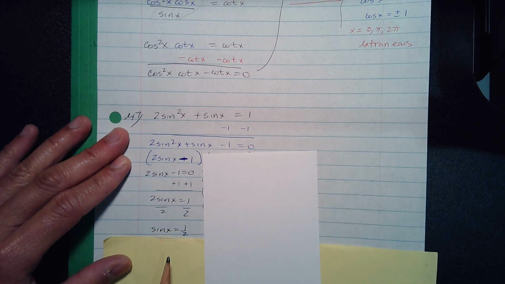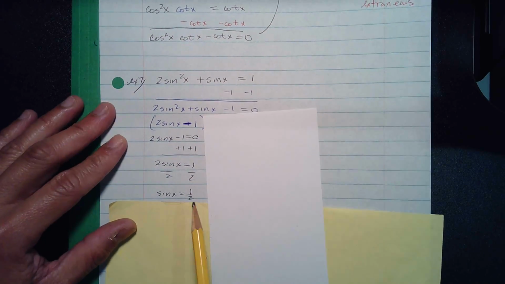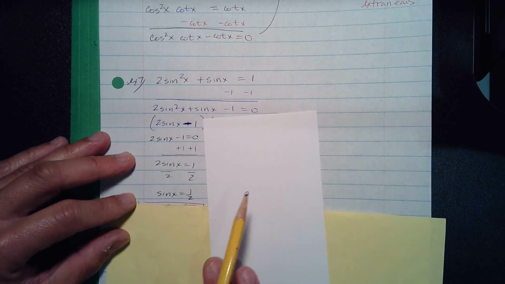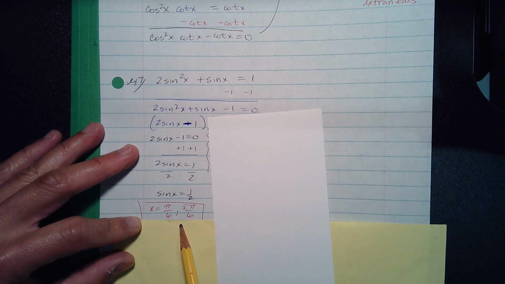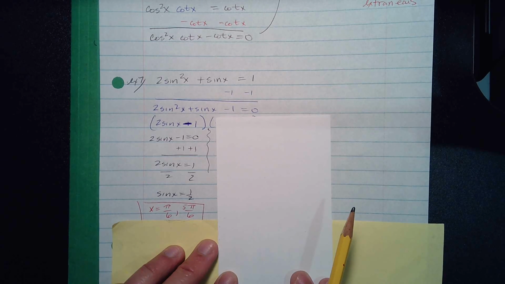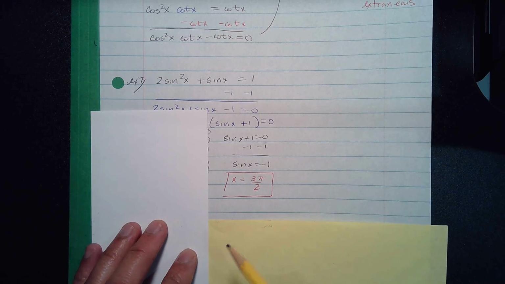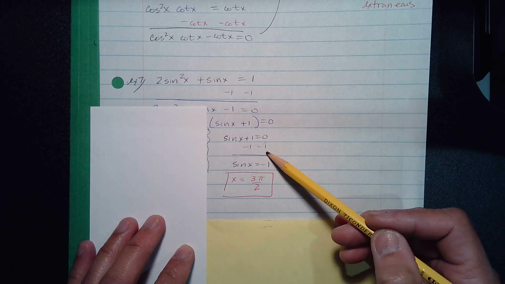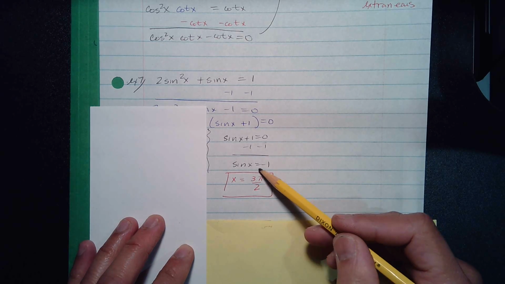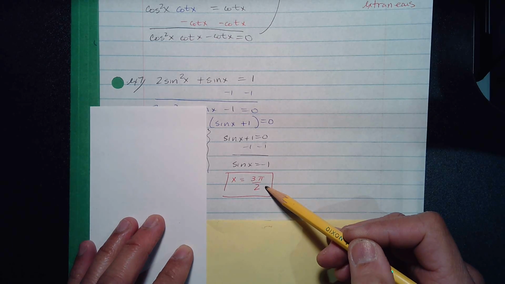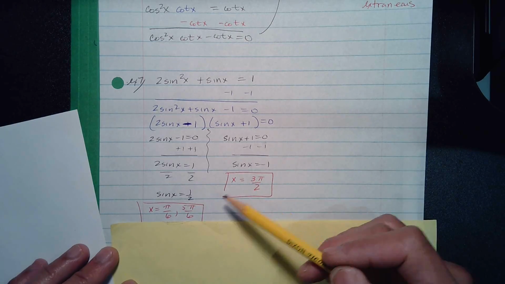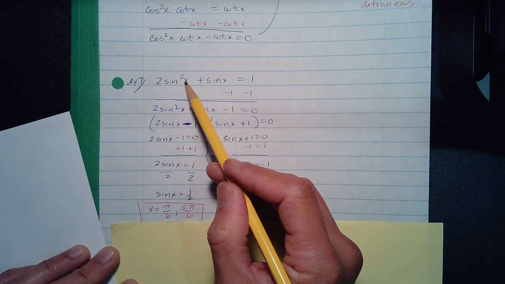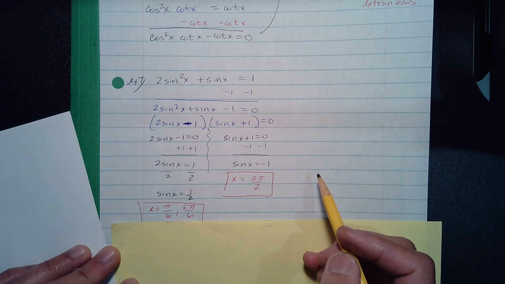So now you're asking yourself, sine of what angle gets us 1/2? That's pi over 6 and 5 pi over 6 if you look at your chart. You should know it by now. Take the next factor, set it equal to 0, subtract 1. Sine of what angle gets us negative 1? Well, it's 3 pi over 2. And all of these solutions are valid for these x values. You will not get undefined anywhere.